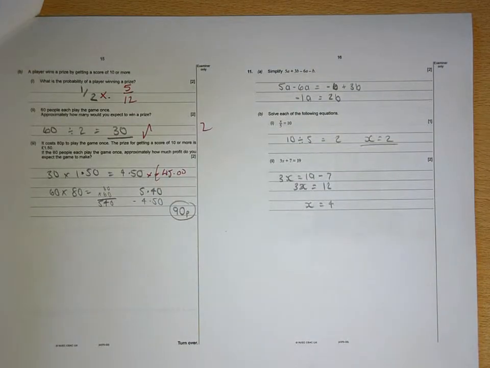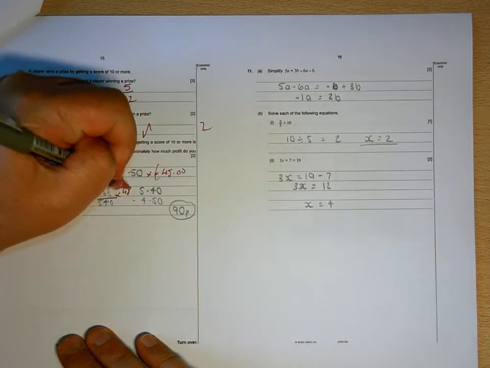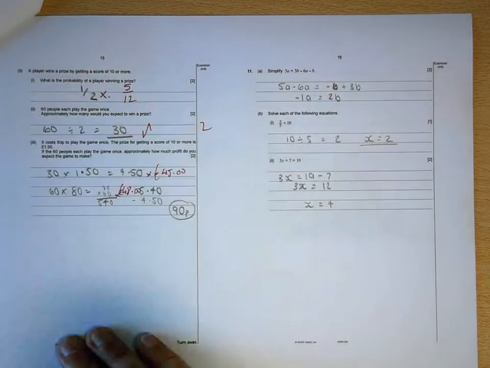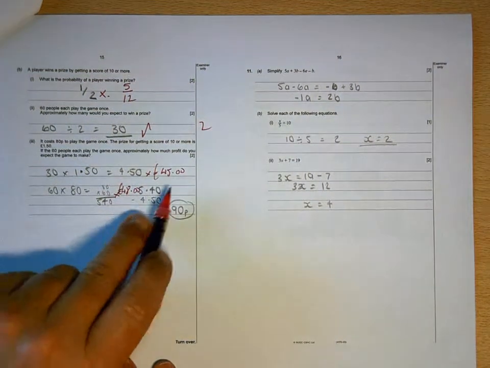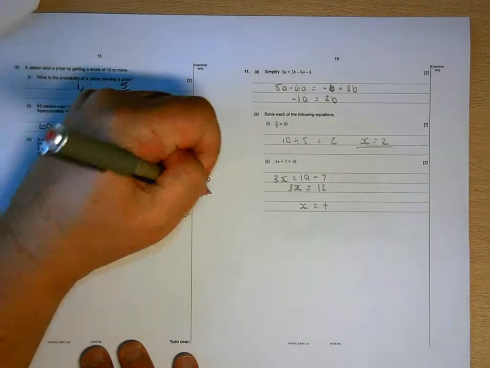And 60 lots of 80, 6 8s are 48. So that's £48. So for you, the profit would be 48, take away 45 would be £3. So you haven't done enough right there.